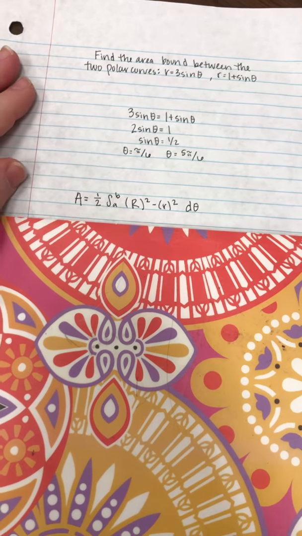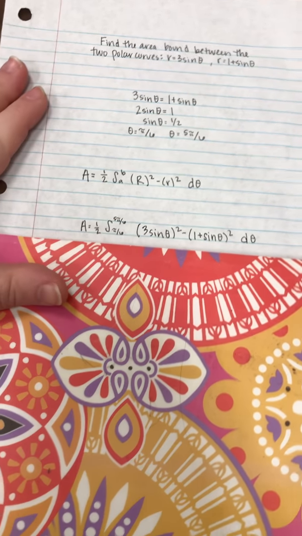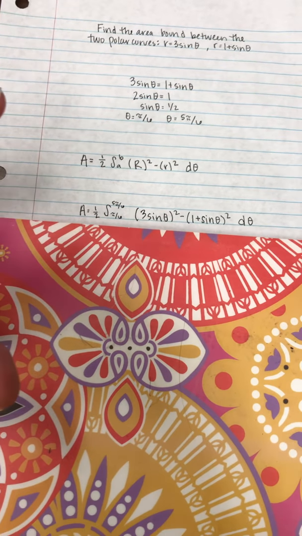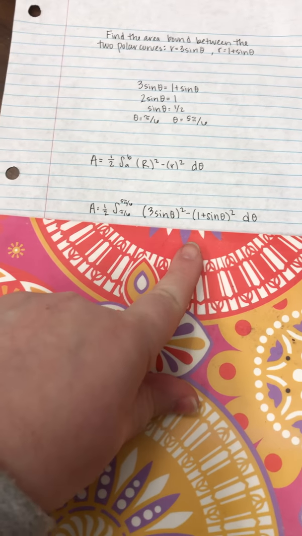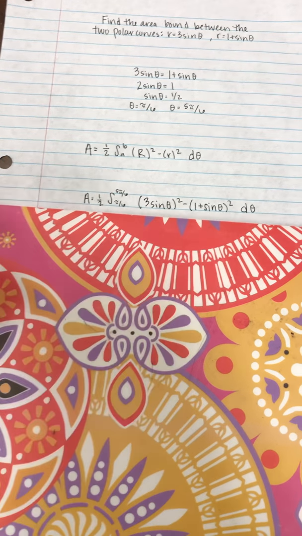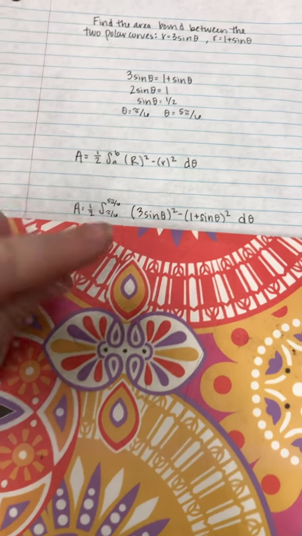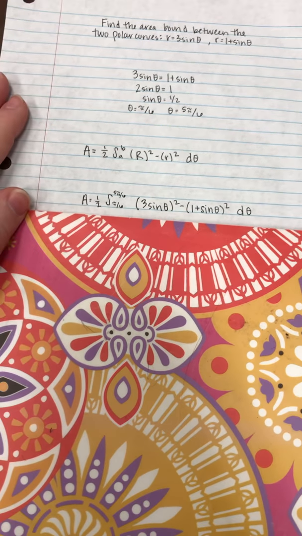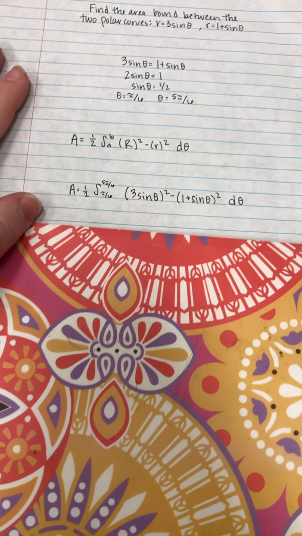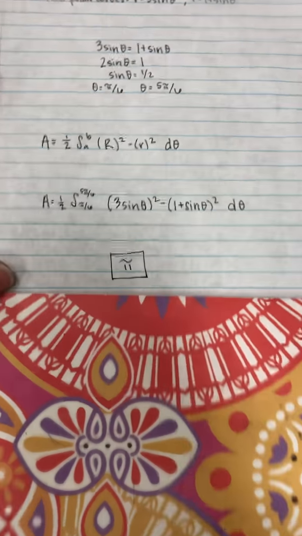And so when we put it into the calculator, we find out that 3 sine of theta is the larger curve. So we're going to do 3 sine of theta squared minus 1 plus sine of theta squared. We find that integral over the interval from pi over 6 to 5 pi over 6, and multiply it by 1/2. And when we plug that into the calculator, we get pi.